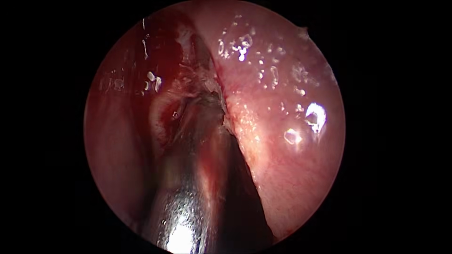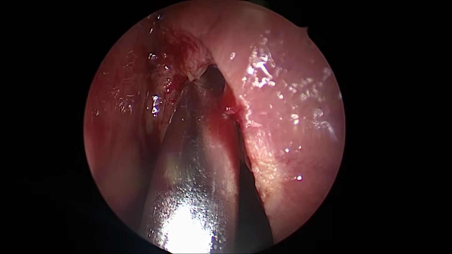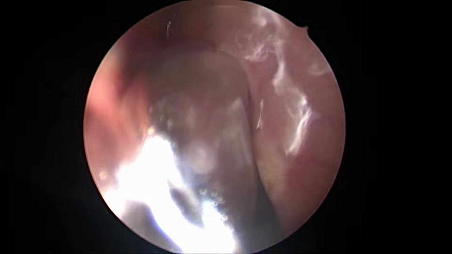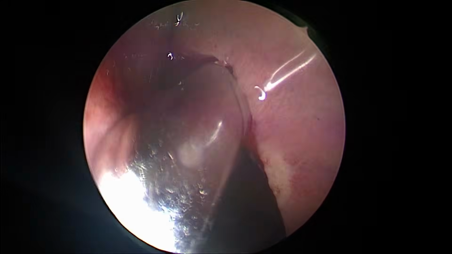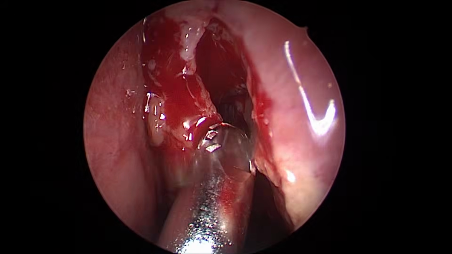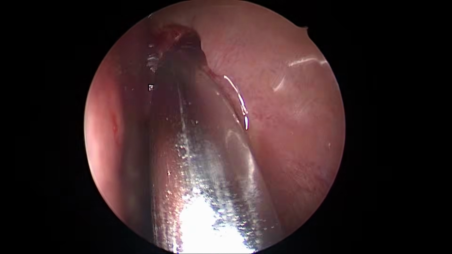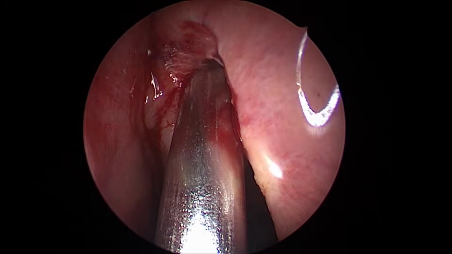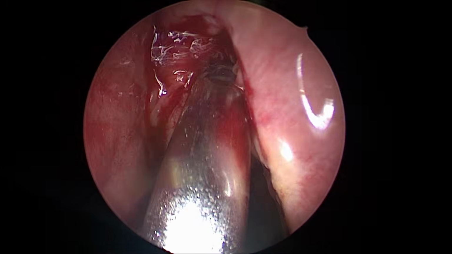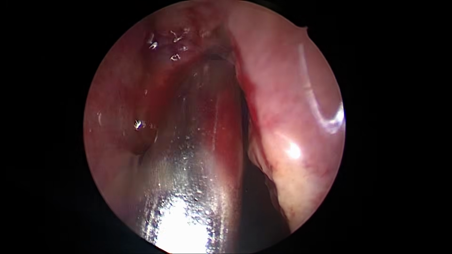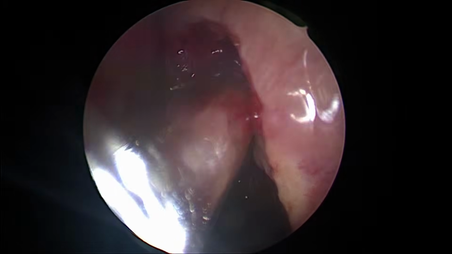Adequately open up the agger. See, this is the mistake people do. With 0 degree, I am more and more opening the agger high up. See this? Yes, sir. This is the key to reach the frontal. Adequately open up the agger. Adequate means fully open up.